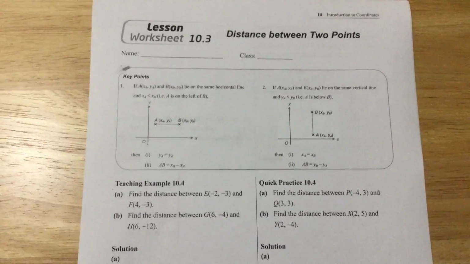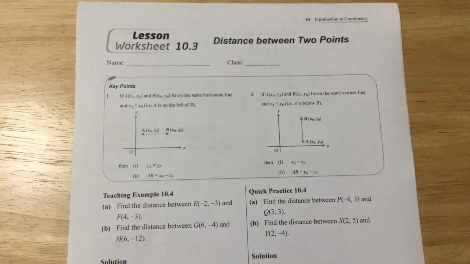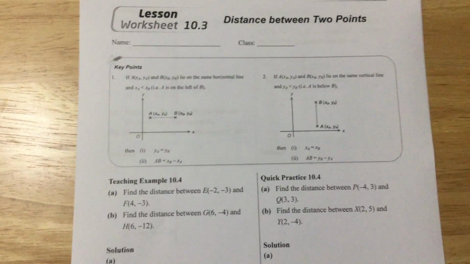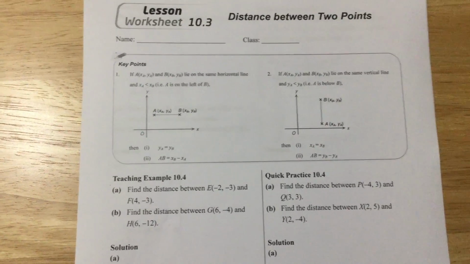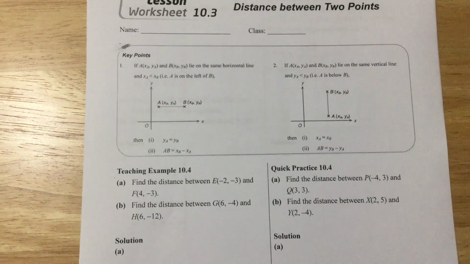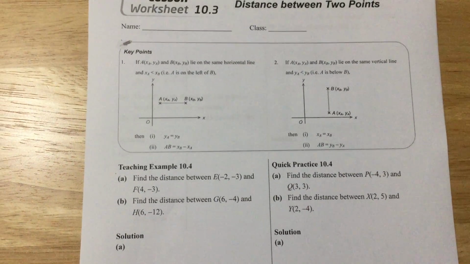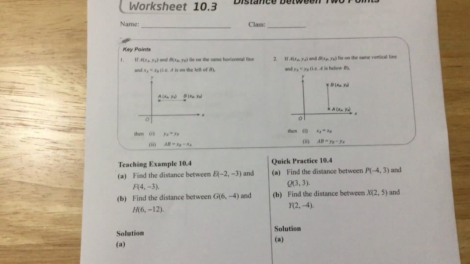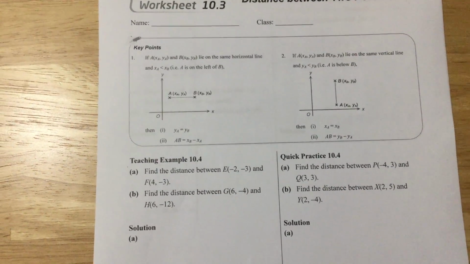Okay, everyone. This time we will have also the distance between 2 points, but this time we will have some more difficult questions for you all. So first of all, let's have some revision first. Now I will do the teaching example and I will leave the quick practice for you all to do by yourself. And I will show the answer immediately after 15 seconds.